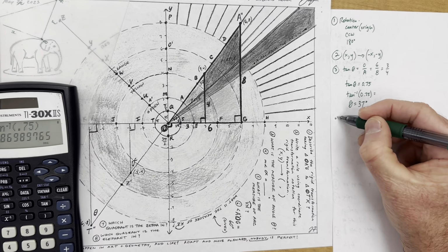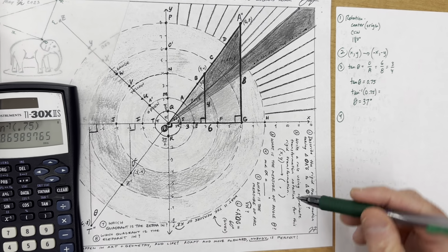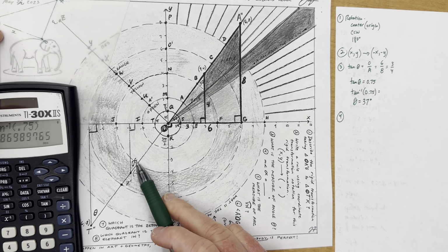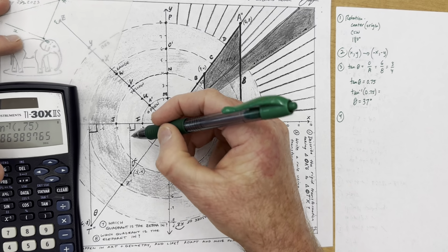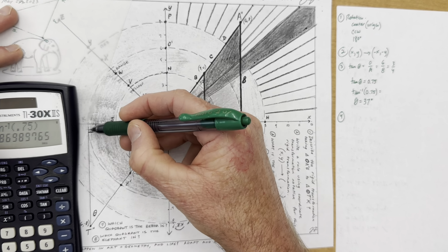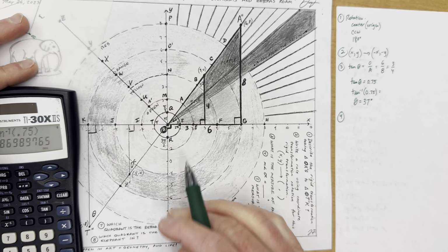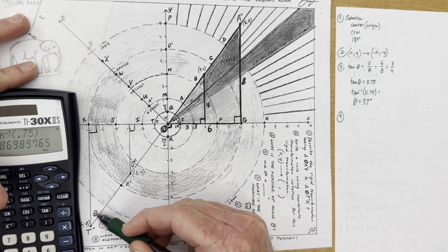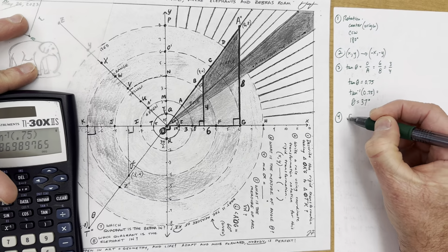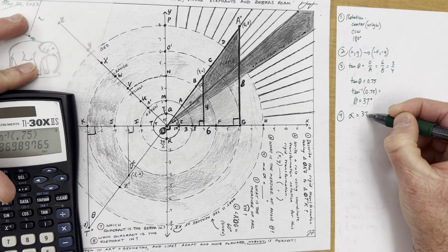That was 3. So number 4, what is the measure of the fish? Well, you know that these two are parallel lines because we got a coordinate plane that serves as a transversal. You know this angle and this angle are going to be the same. So the fish will also equal 37 degrees.